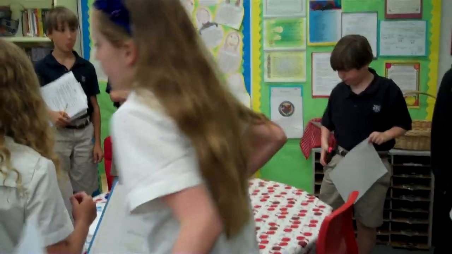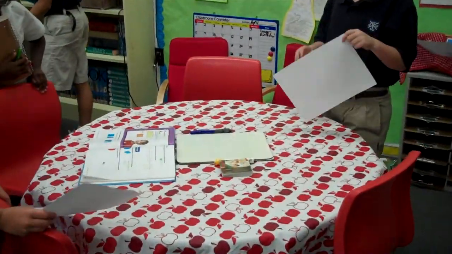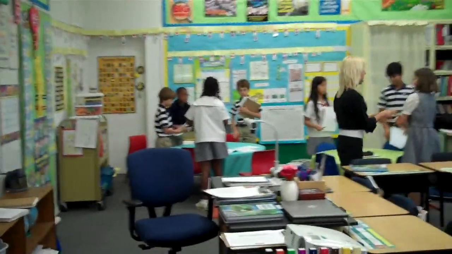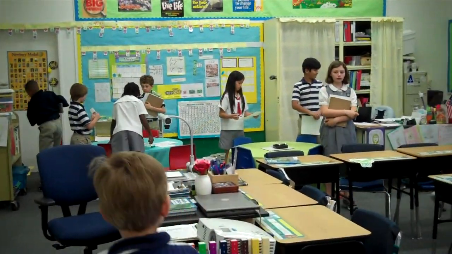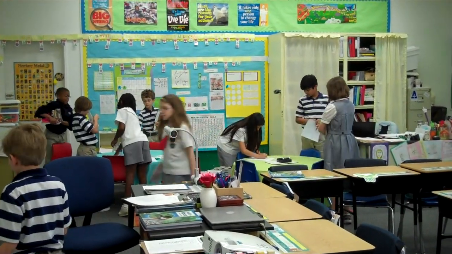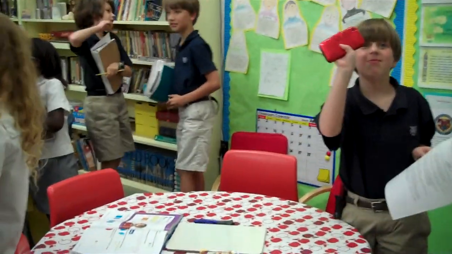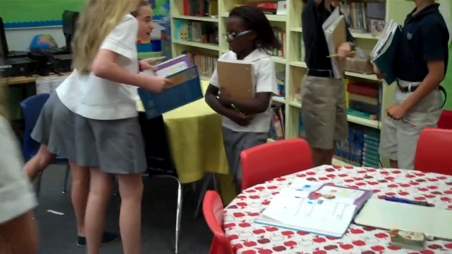Yellow center's ready. Oh, green. Green center's ready. Yellow, red, change. Time to change. Yes, green goes to your text center.